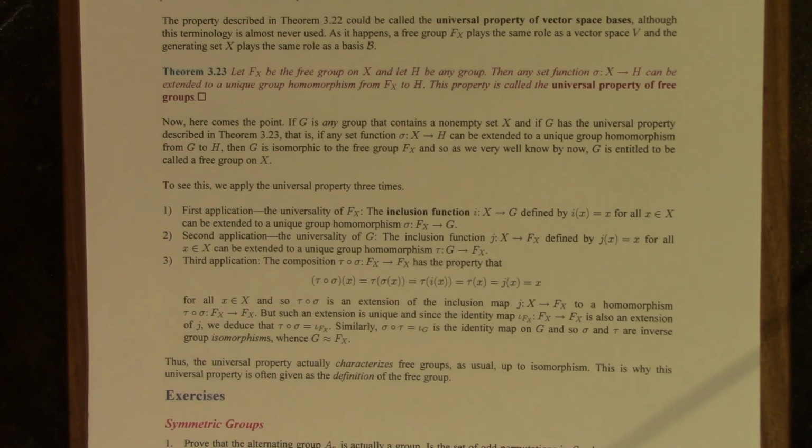And so we could refer to G as a free group. In other words, this property characterizes free groups.